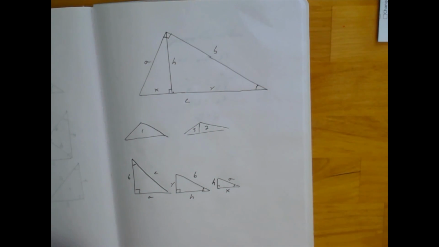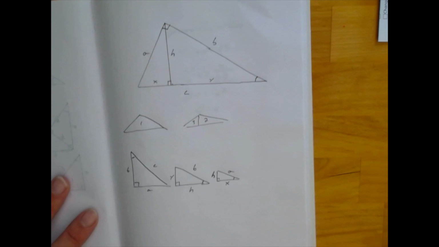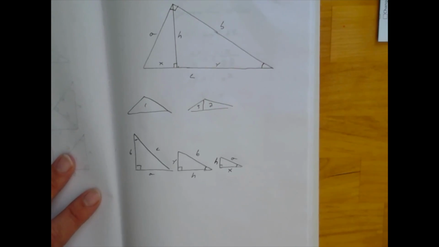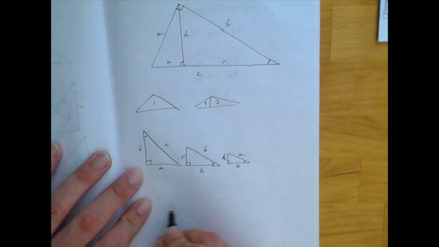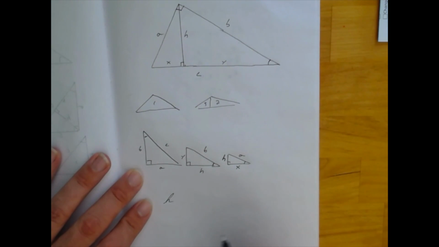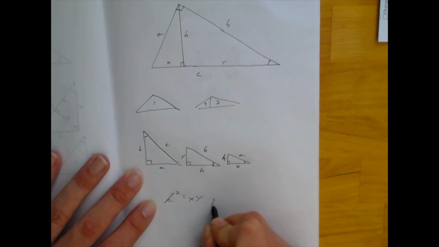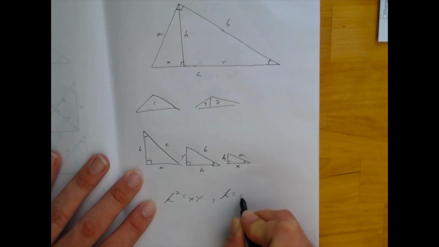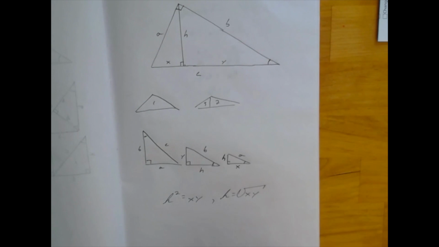So what if I wanted to find specific lengths of sides? Then I would need to know certain proportions. So to shift this paper a little bit, I can see that h, from the geometric mean, h squared is going to be equal to x times y, or we could simply say that h is equal to the square root of xy.